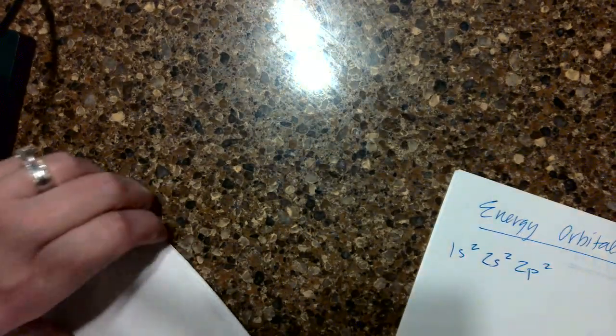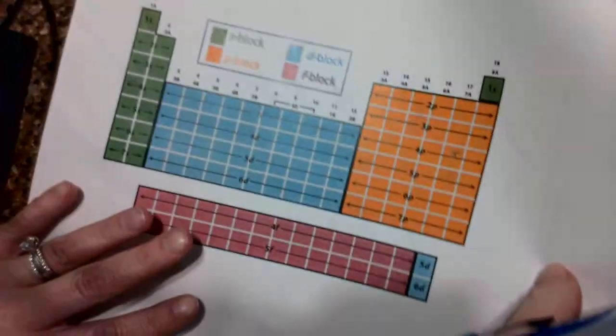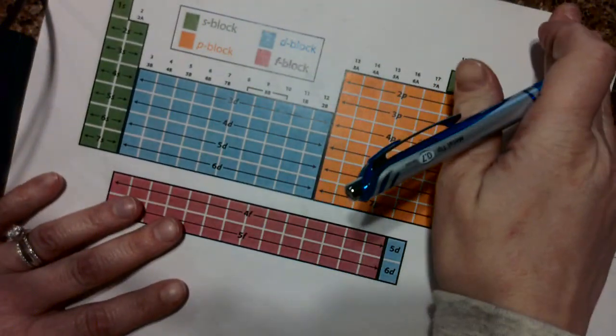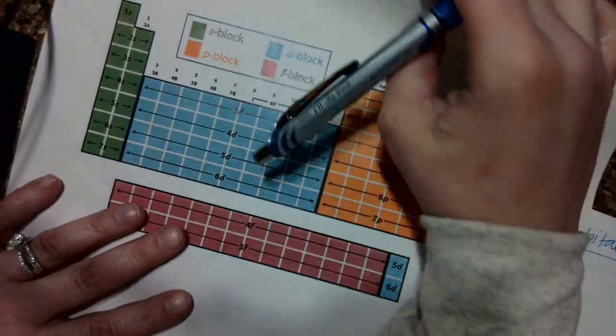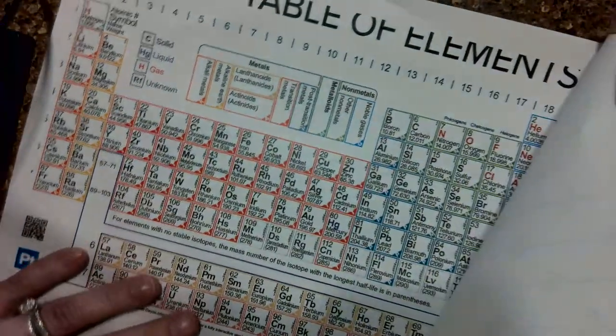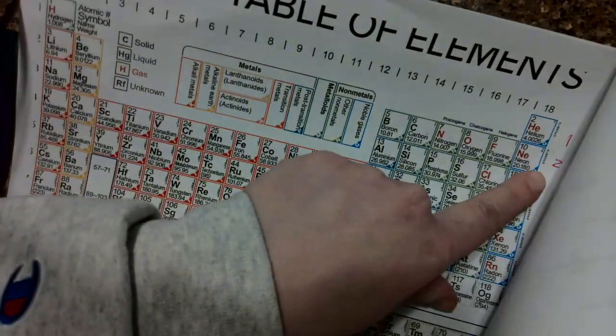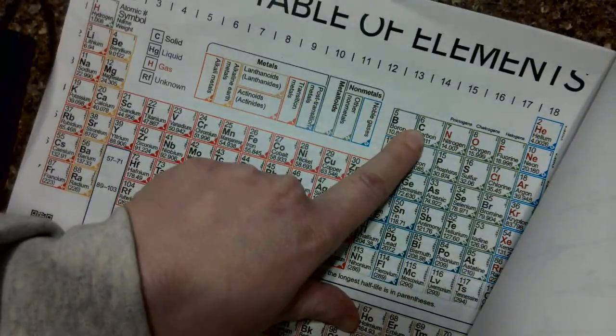If you like the other way, the orbital block diagram way, which is honestly faster and almost foolproof, you look at your periodic table to make sure you know where carbon is. He's in period 2, 2 guys over.